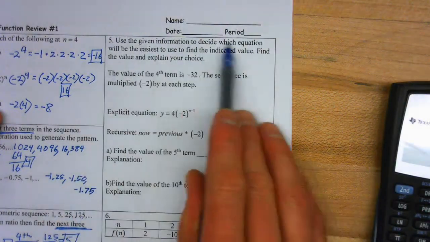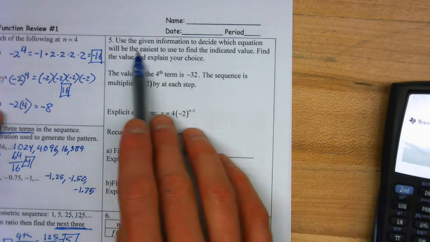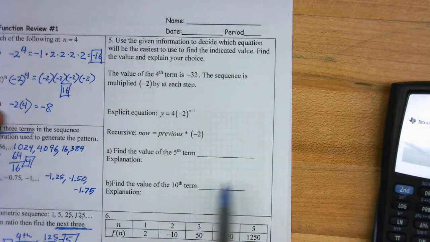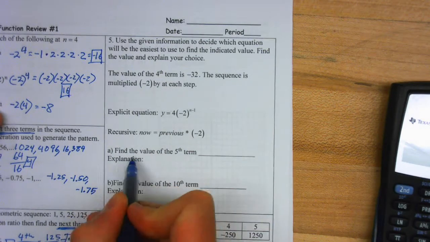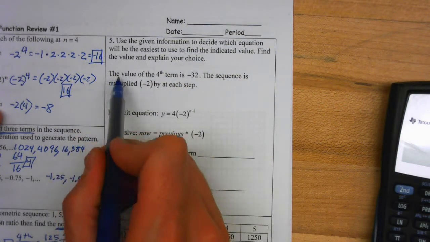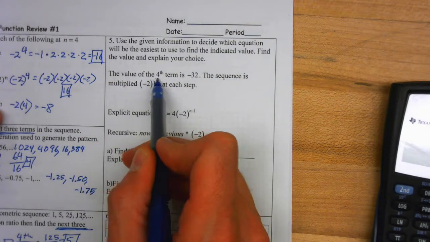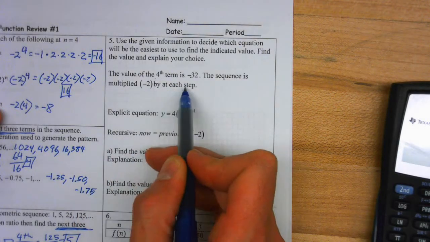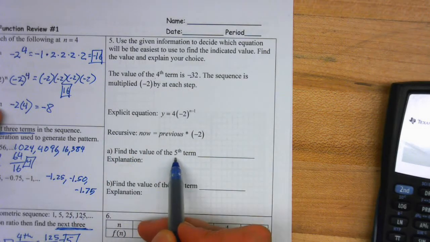Okay, use the given information to decide which equation will be easiest to find the indicated value. Find the value and explain your choice. Okay, so for this one, find the value of the 5th term. Well, if we look through here, it says the value of the 4th term is -32, and the sequence is multiplied by -2 each step. So it says find the value of the 5th term.